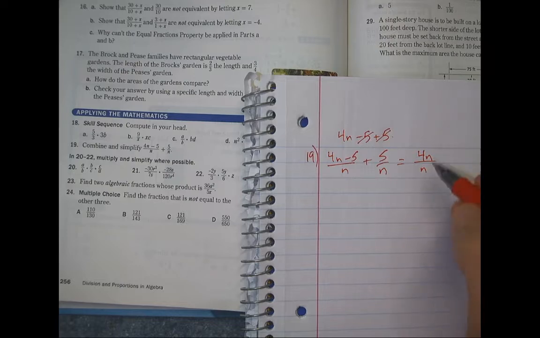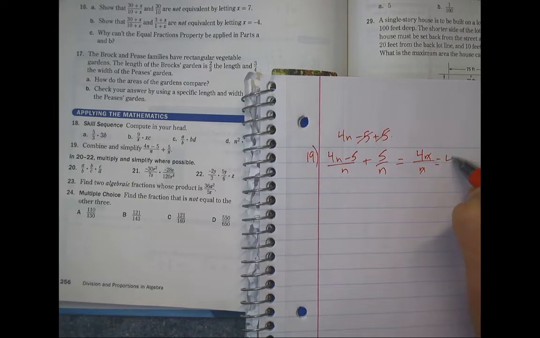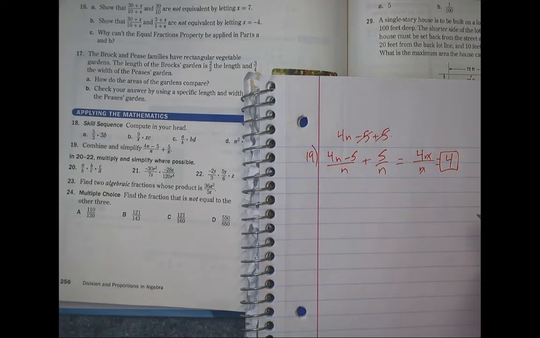And then using our skills now that we have a fraction, we can simplify it. These n's are going to cancel each other out. And so the only thing left is 4.